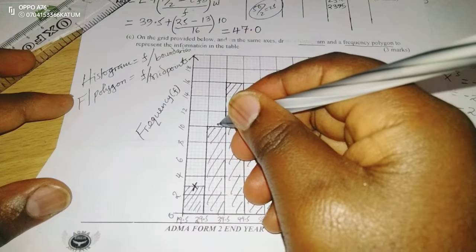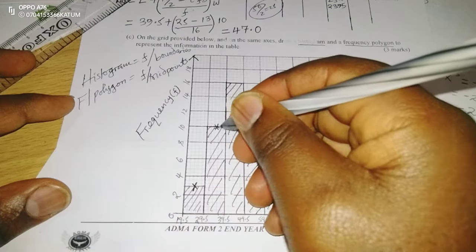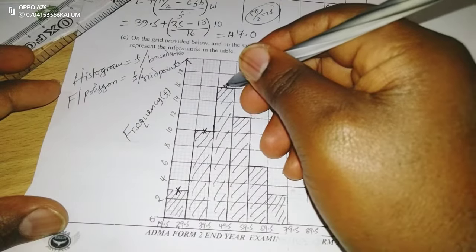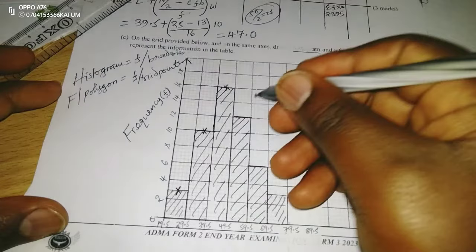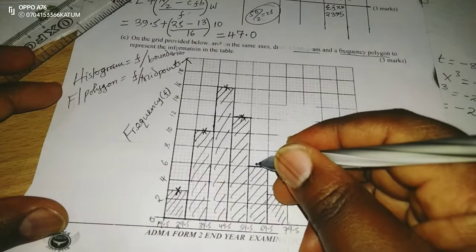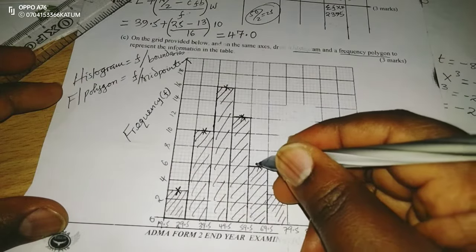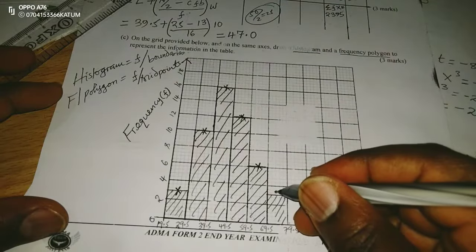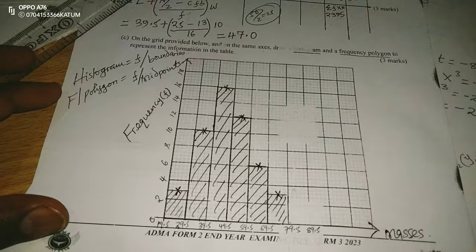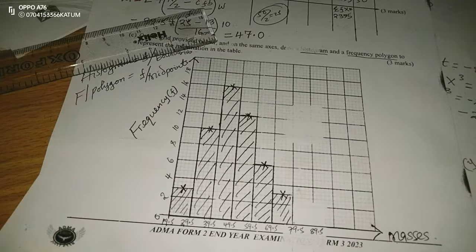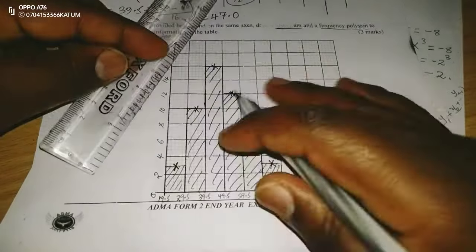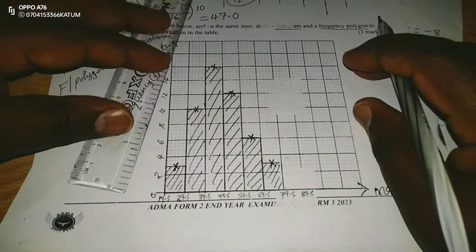To the next one, the same. Frequency against midpoint is now identified. You just identify the center of the bar. The centers will give us the coordinates of frequency against midpoints. Then now we can join, so that we may come up with the frequency polygon.